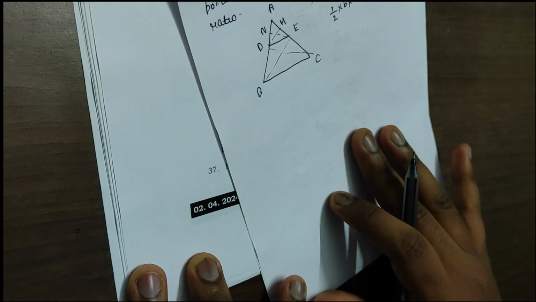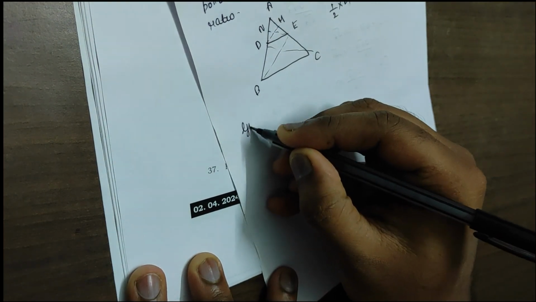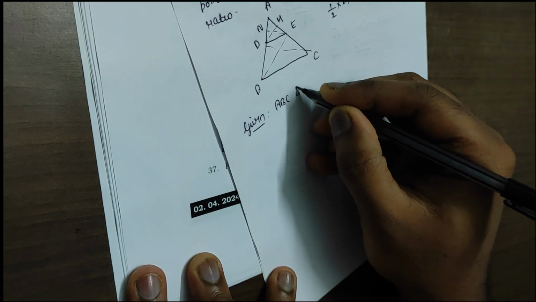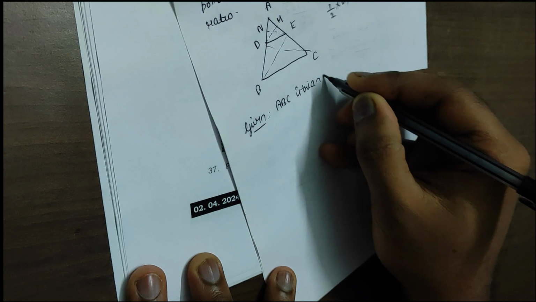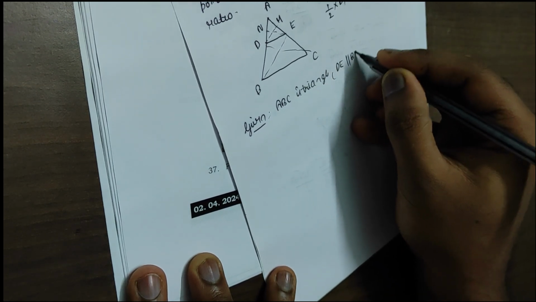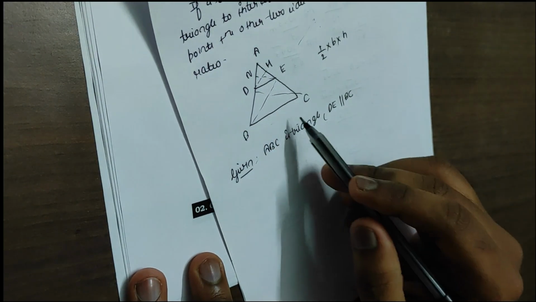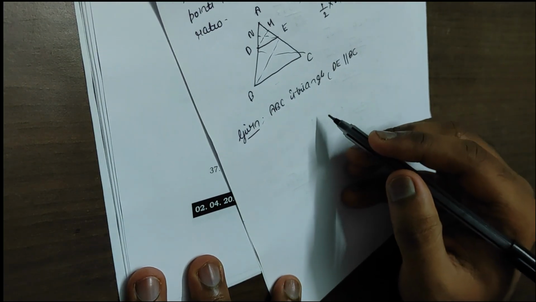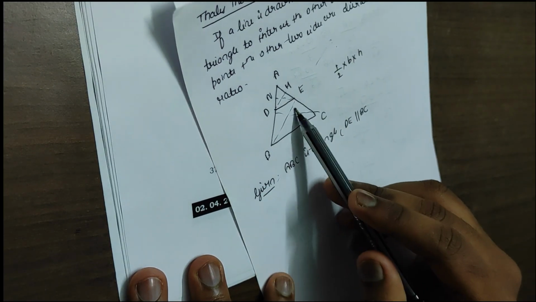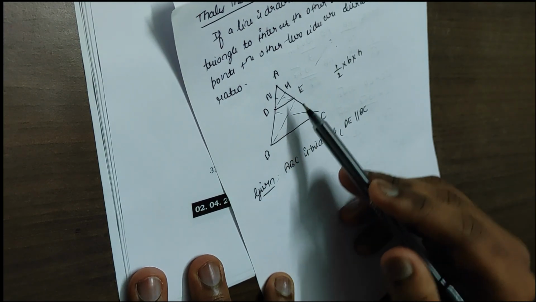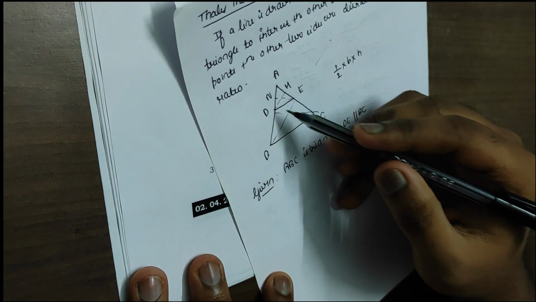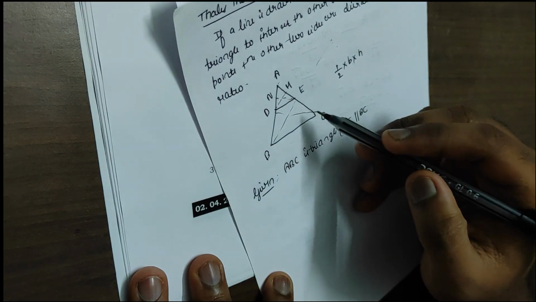Now we will first write the given. What is given? ABC is a triangle and we have drawn DE, a line that is parallel to BC. This is the line drawn parallel to BC. Now what we have to prove is, when this line cuts the triangle at DE, AD by DB is equal to AE by EC.